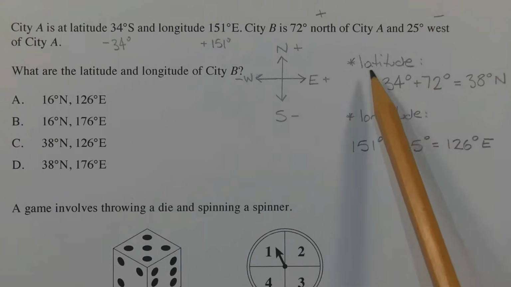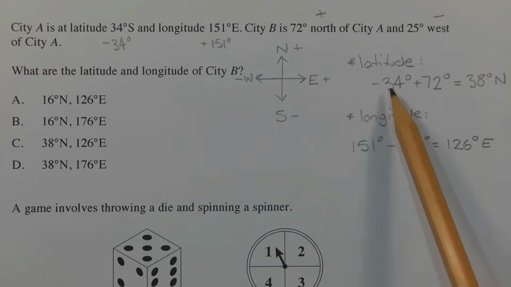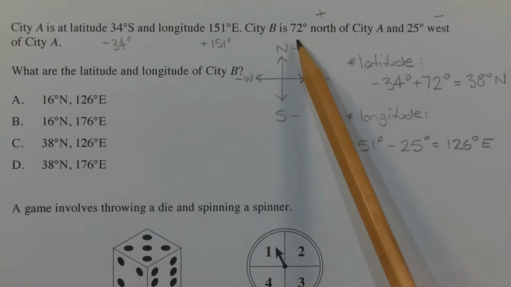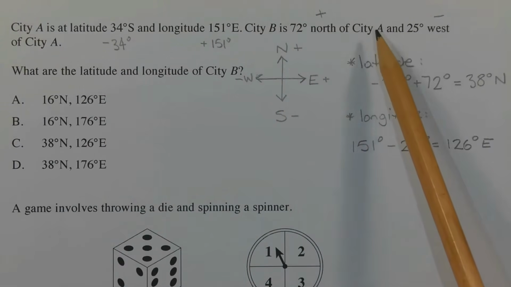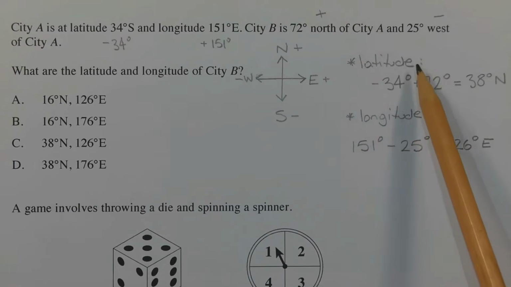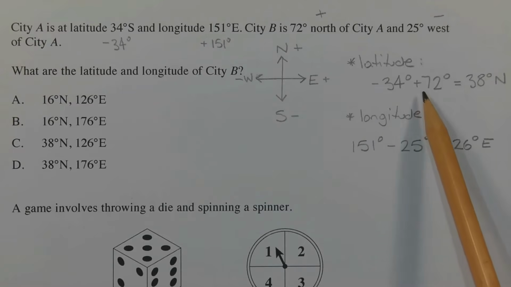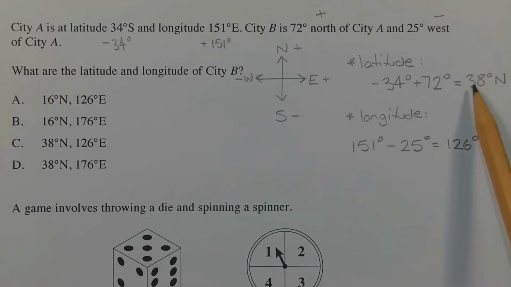We're going to start with negative 34 degrees, since that's our reference latitude, and we're given that City B is 72 degrees north of City A. So to get the latitude of City B, we start off with negative 34 degrees and we're going to add on 72 degrees, and we get positive 38 degrees, which we'll interpret as north, since it's a positive number.